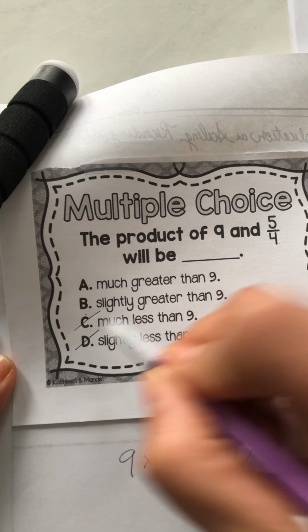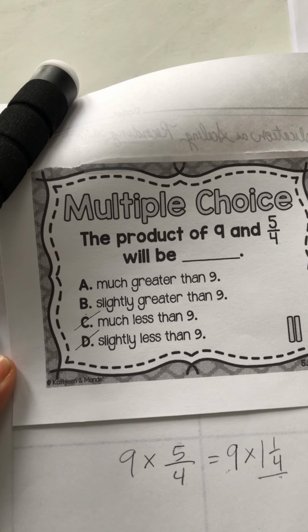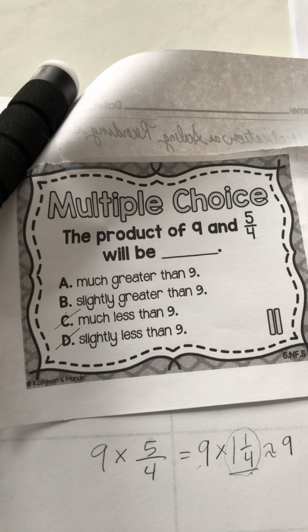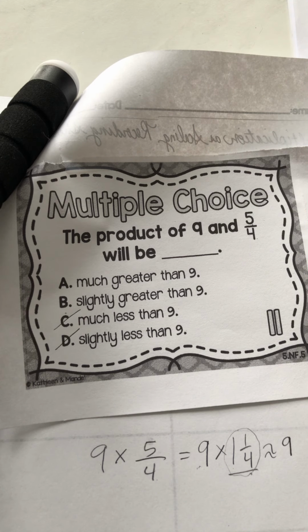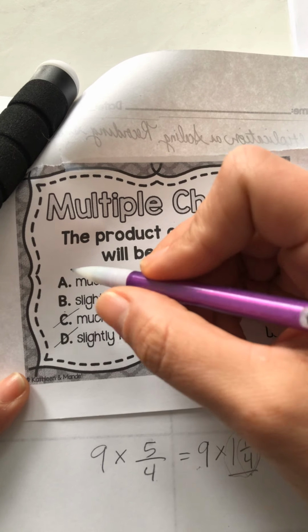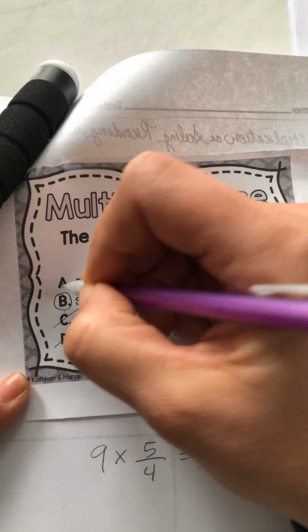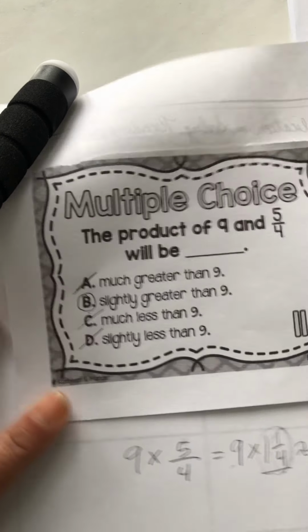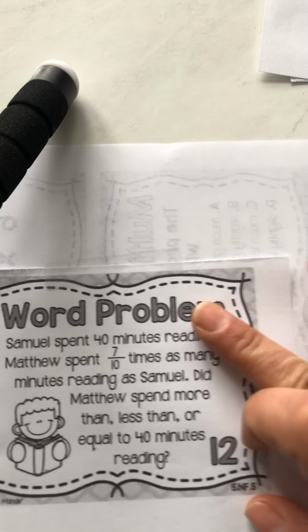Well, you know it's not this one or this one. You know it's not going to be less than 9 because 1 and 1/4 is greater than 1. So you're going to get a product that is greater than both your factors. Well, basically, if you were to round, this is about 1. So your answer is going to be about 9 because you're multiplying about 1 times 9. So it's going to be estimated to about 9, right? So then your choices are much greater than 9 or slightly greater than 9. Well, you know it's going to be about 9, but because you're going to multiply by the 1/4, it's going to be slightly greater than 9. Got it?